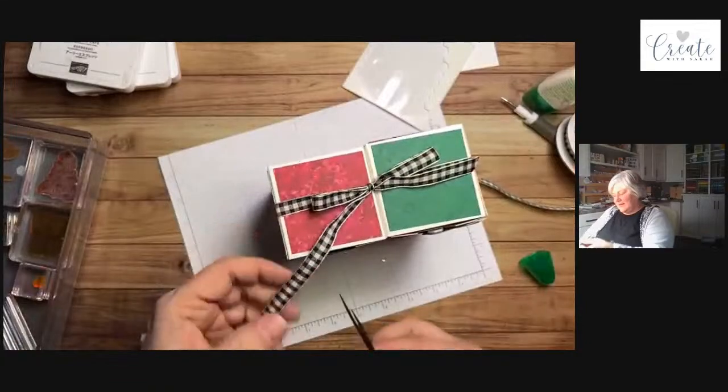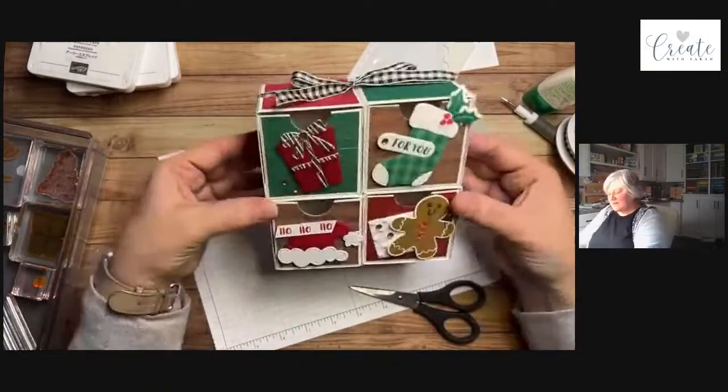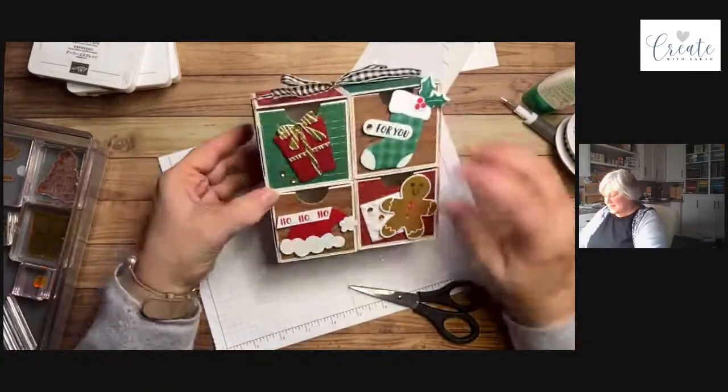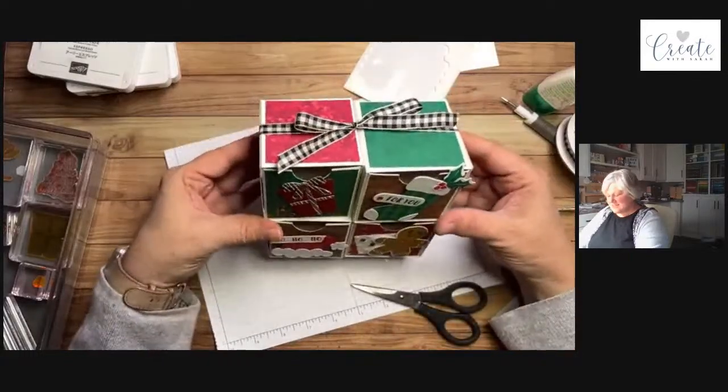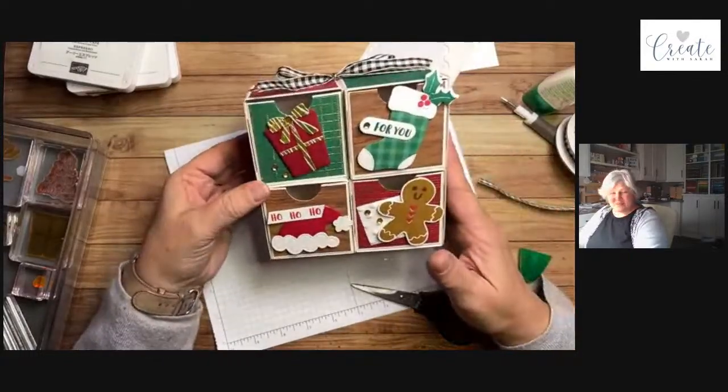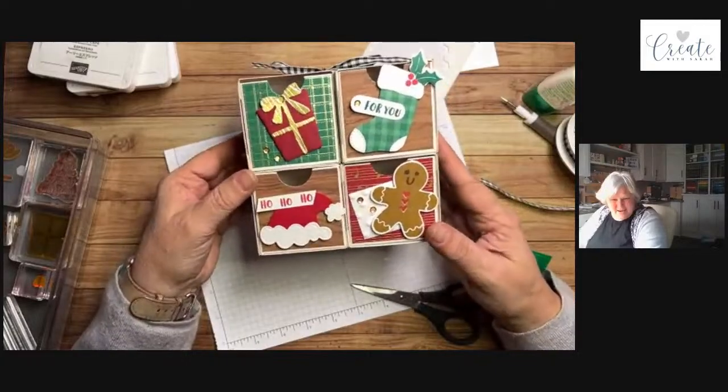All right, and I'll trim that off. And there is our little gift box that I can just pull this open and throw some different chocolates in it. Or I can throw, like I said, some lip balm or some money or anything like that.